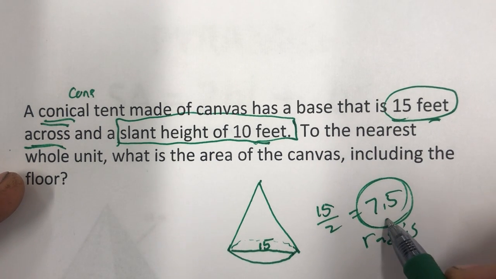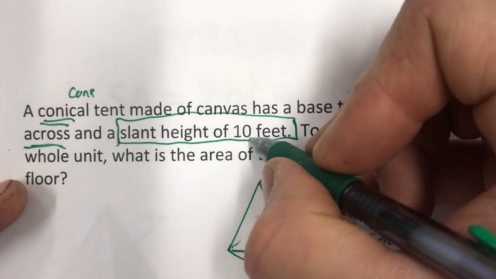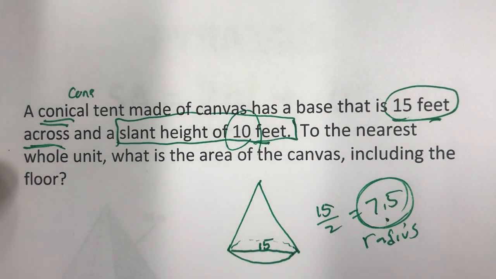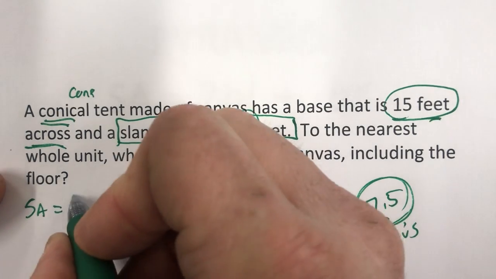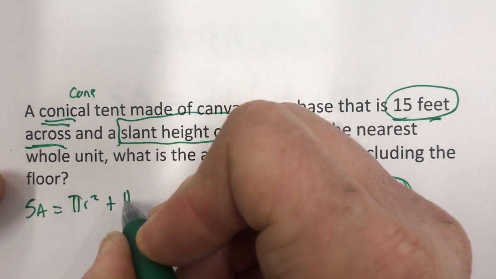Okay, so I'm going to use 7.5 for the radius. I'm going to use 10 for the slant height. And so here's my surface area formula. My surface area is pi r squared plus pi r l.